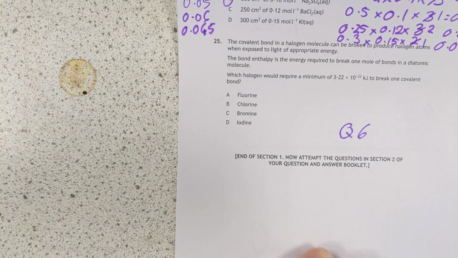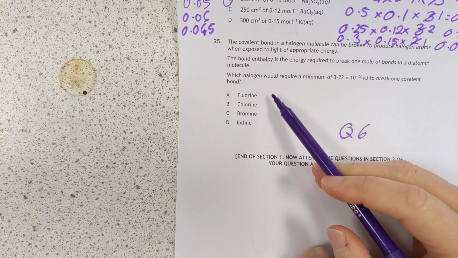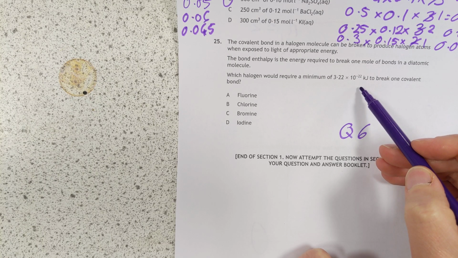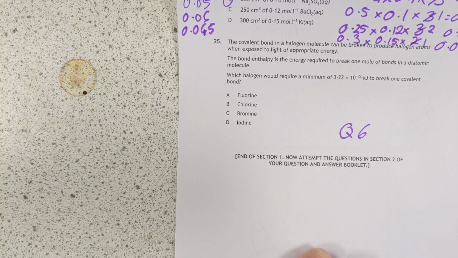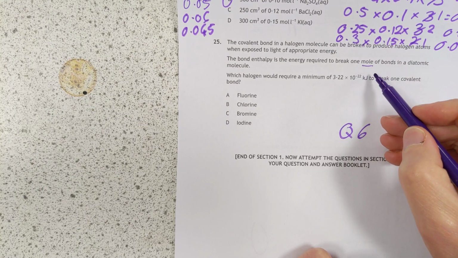25. The covalent bond in a hydrogen molecule can be broken to produce halogen atoms when exposed to light of appropriate energy. The bond enthalpy is the energy required to break 1 mole of bonds. Which halogen would require a minimum of this energy here to break 1 covalent bond? Oh, right, a mole of bonds is the bond enthalpy.